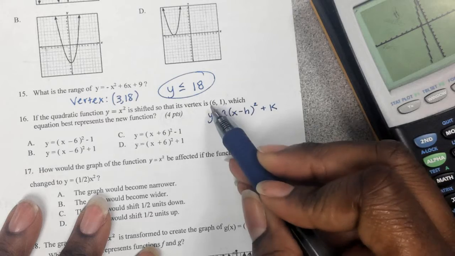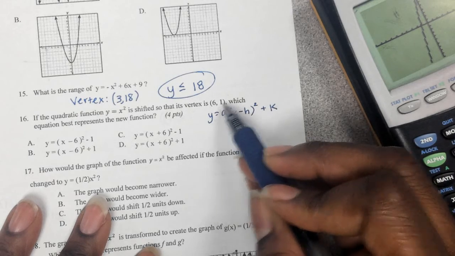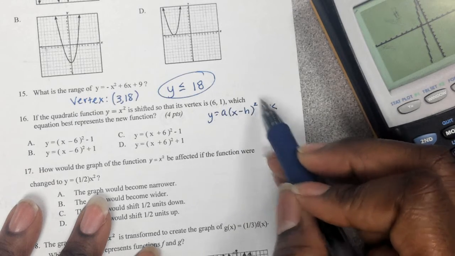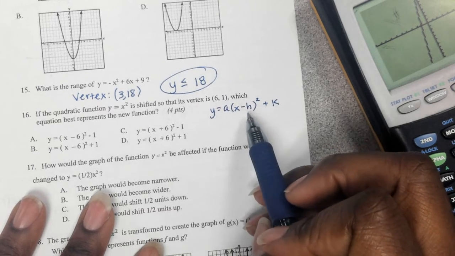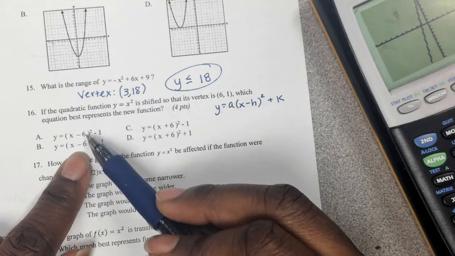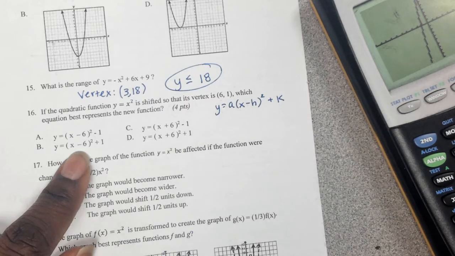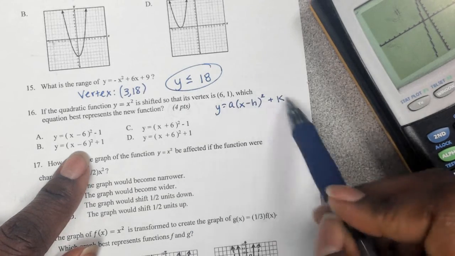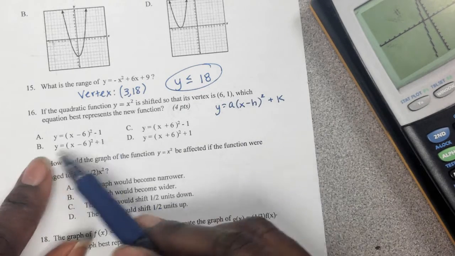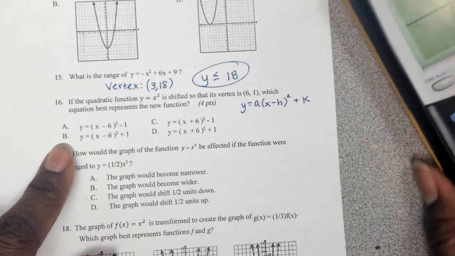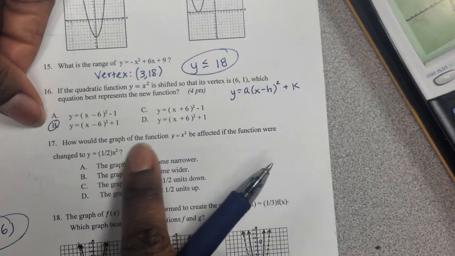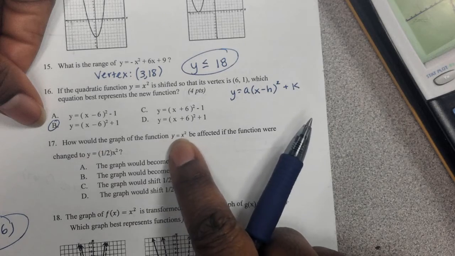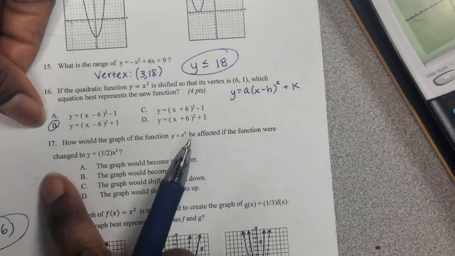It's the opposite of the h, the same exact k. Opposite h, same k. So h was 6. That means if I'm putting it in my equation, it better be a minus or a negative 6. And the same exact k, which should be a plus 1. Yep. So B.